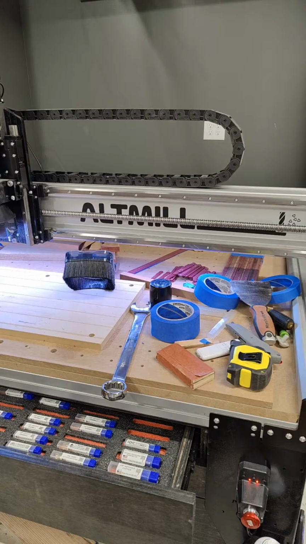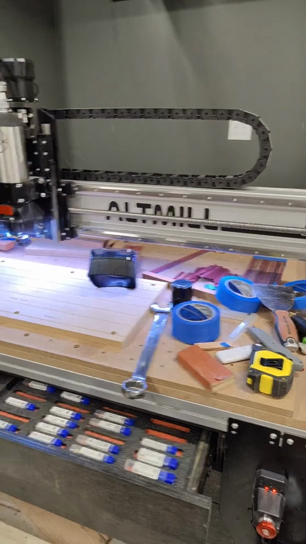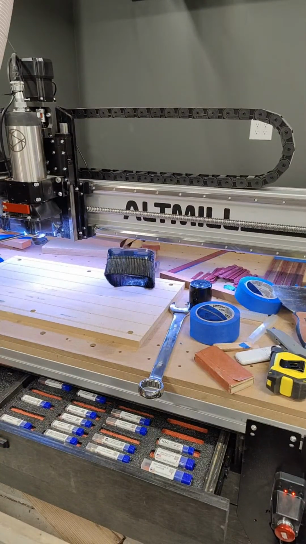Testing. Hopefully you can hear. Not sure. I can't tell by the audio. Let's see on the screen. Okay, now I can see stuff on the screen.